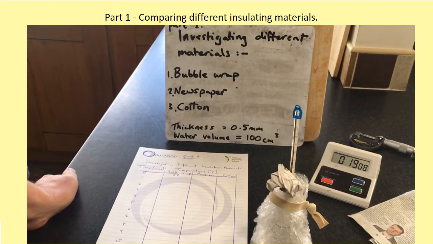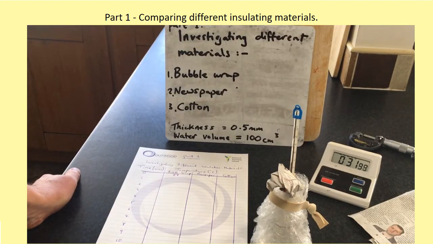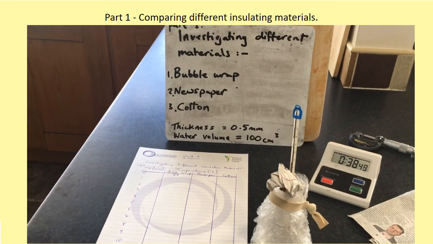I'll just do a couple of minutes and then I'll cut the video so you're not sat here waiting ages. If you're doing this yourself, you'll just have to sit through it and do it. You could set up all 3 in one go if you were working in a group, so you'd be plotting them as you go along, it'll be 3 times as fast. Just coming up to 40 seconds.